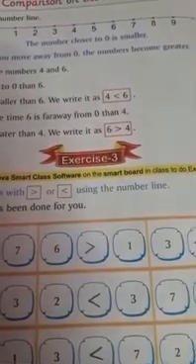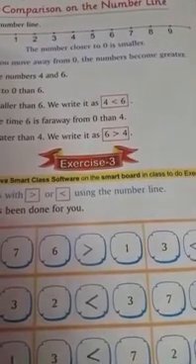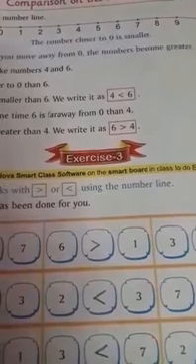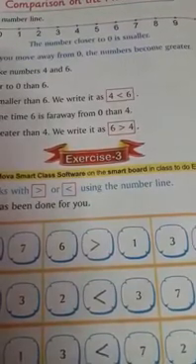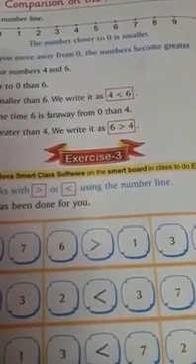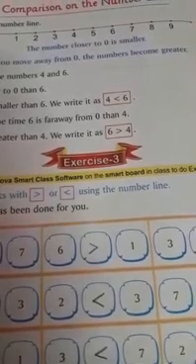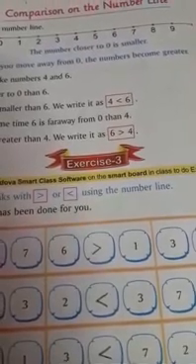Next one, 2 and 3. We can see from here 2 is closer to 0 as compared to 3. 3 is away from 0. So 3 is greater than 2. So we put the sign 3 is greater than 2.